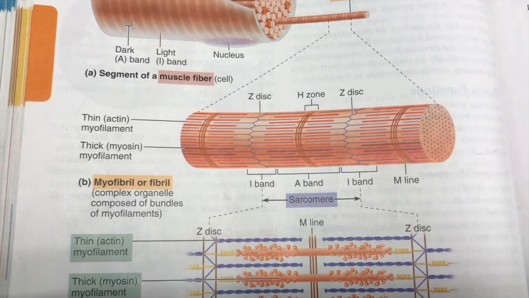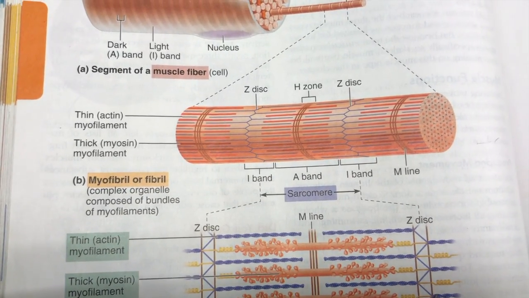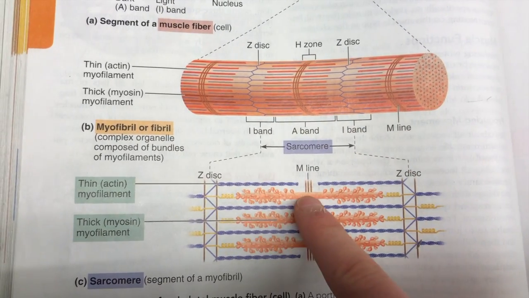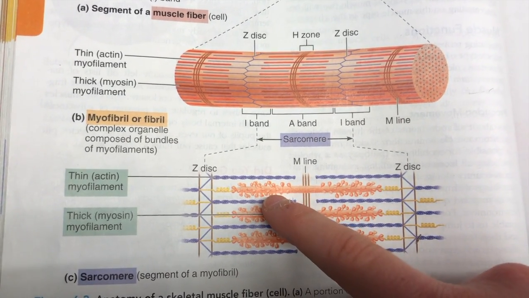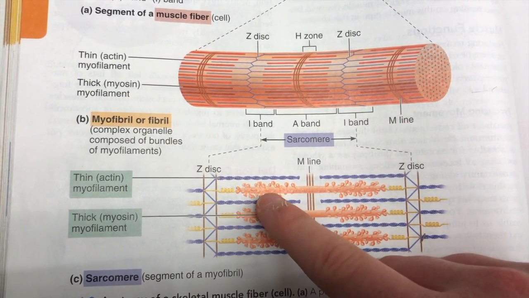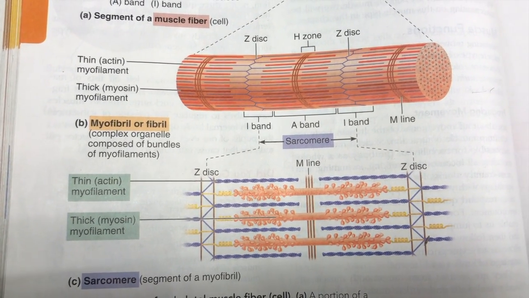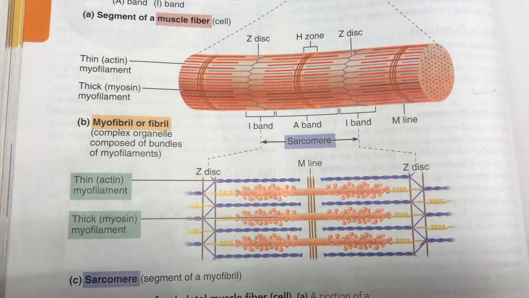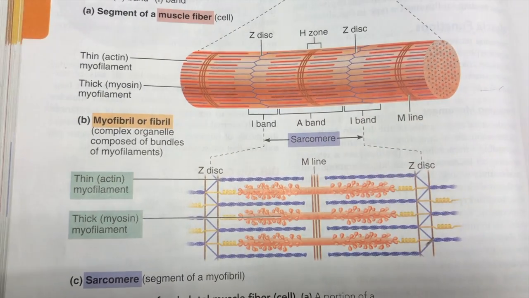Now, the thick filaments are made of myosin. They're bundled myosin. They're the entire length of the dark A band, and they have smooth ends, but they are studded with myosin heads. This helps with contractions. These myosin heads are cross bridges, and they can come together and link the thick and thin filaments together in contraction. Thin filaments are composed of actin, and they prevent the binding of myosin heads when needed.